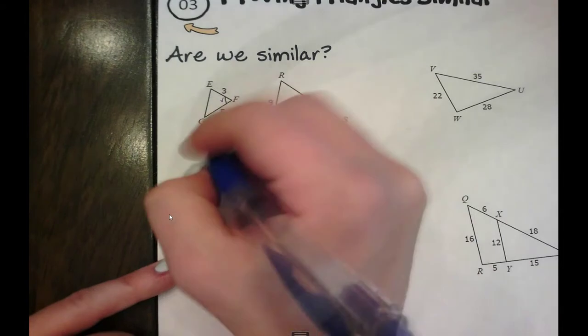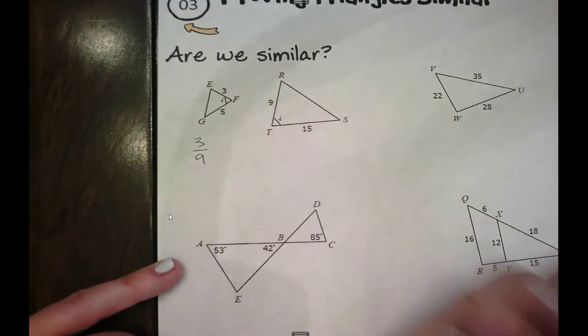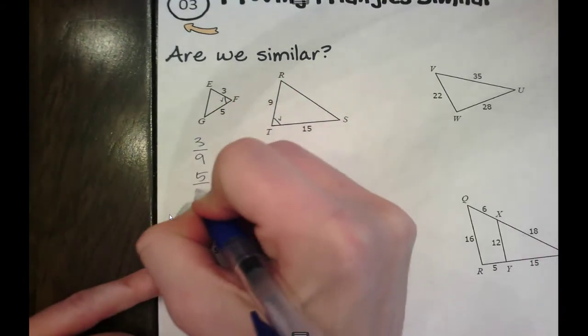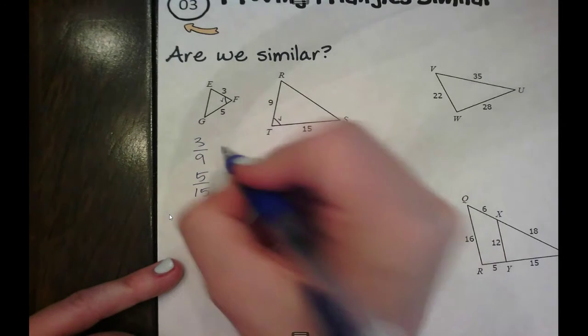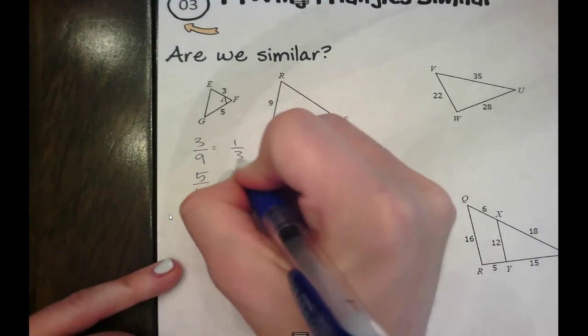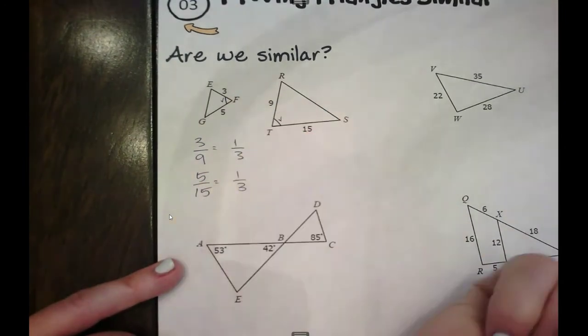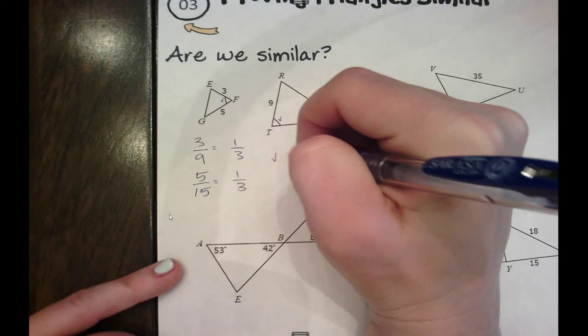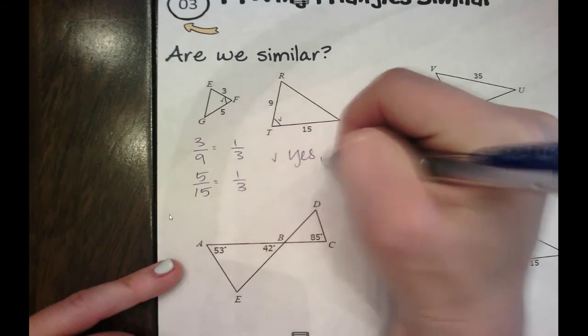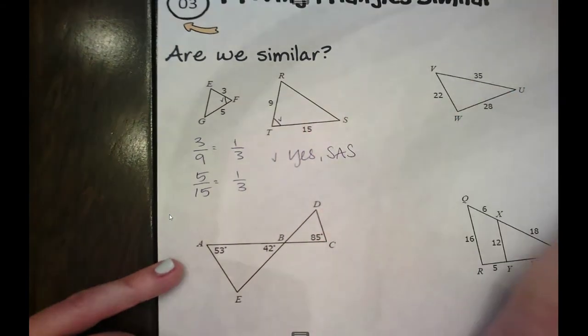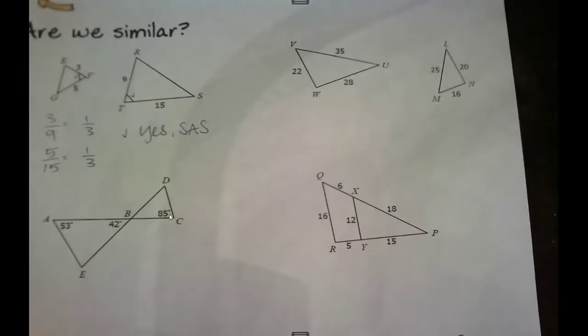So we've got 3 over 9 and 5 over 15. This reduces to 1 over 3. This also reduces to 1 over 3. So yes, they are similar by SAS. Okay. Let's look at this one.